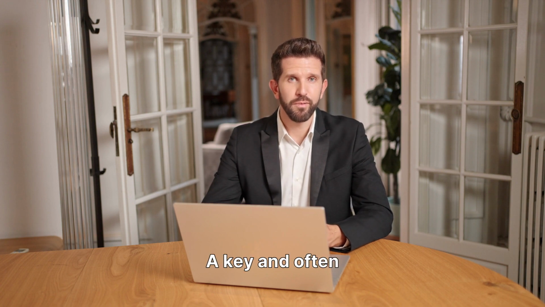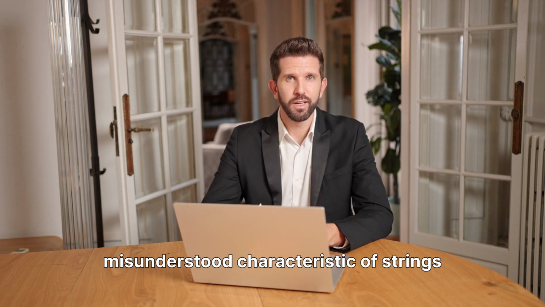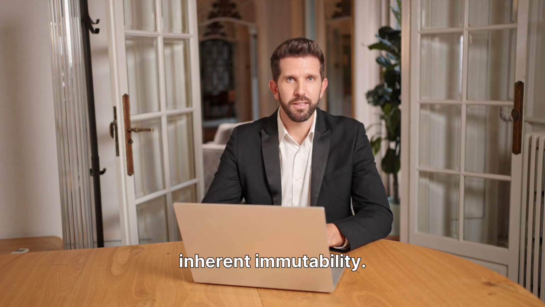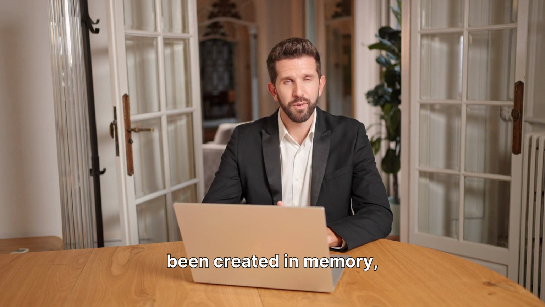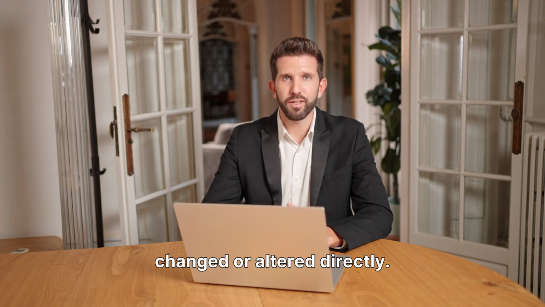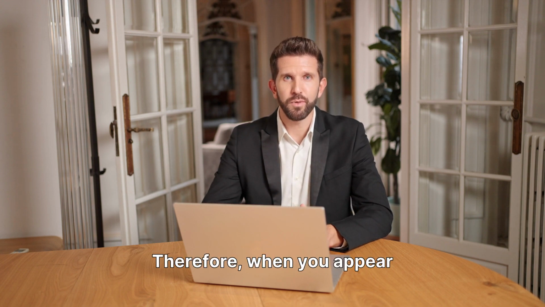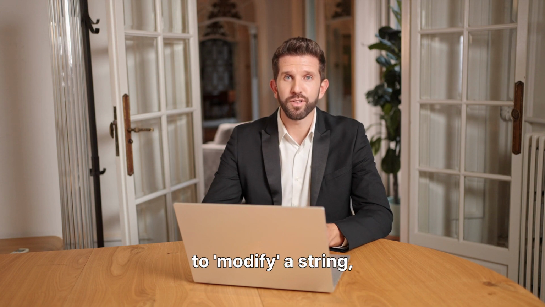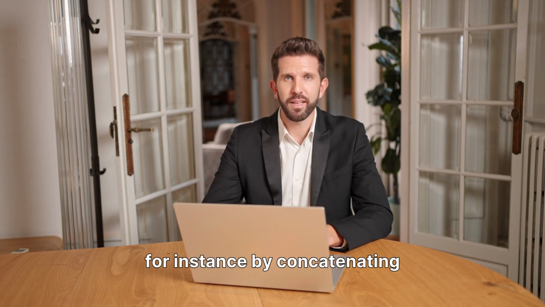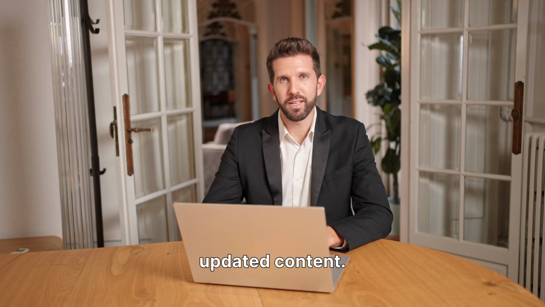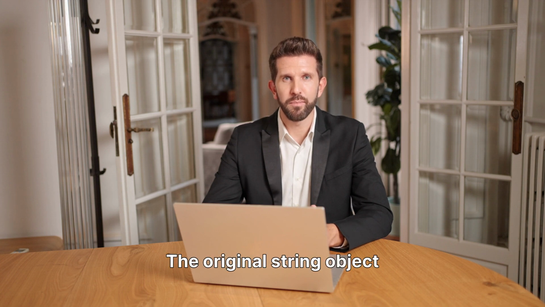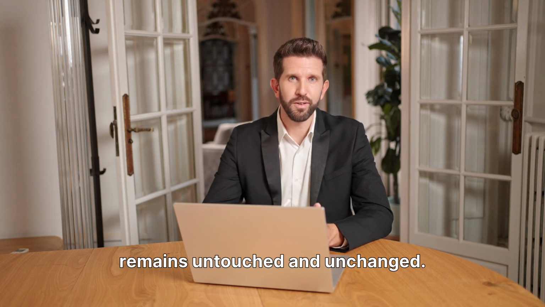A key and often misunderstood characteristic of strings in C# is their inherent immutability. This means that once a string object has been created in memory, its content cannot be changed or altered directly. Therefore, when you appear to modify a string, for instance by concatenating or replacing characters, you are actually creating an entirely new string object in memory with the updated content. The original string object remains untouched and unchanged.